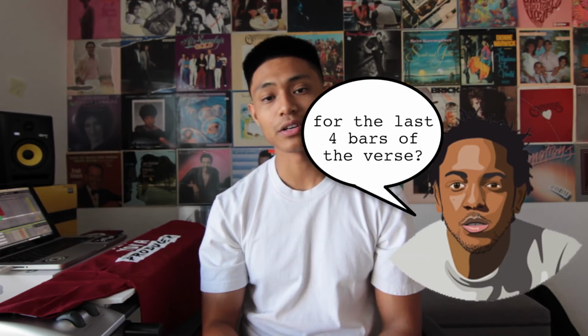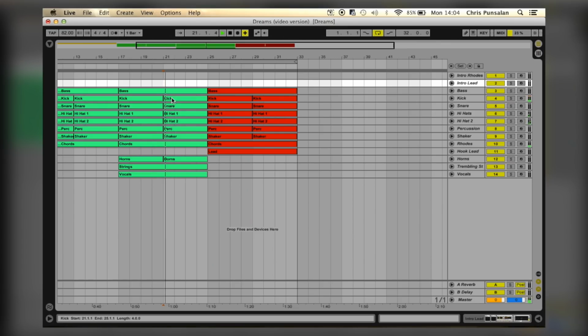Let's say I was in the studio with Kendrick Lamar and he asked me to take out all of the drums for the last 4 bars of the first verse. I can easily go in, find the verse, and take out all of the drum elements for the last 4 bars of the first verse.